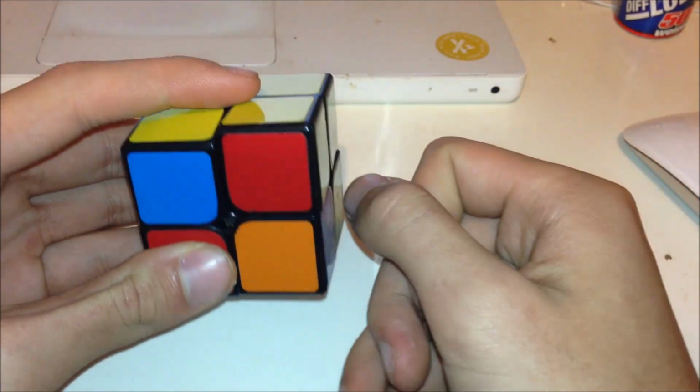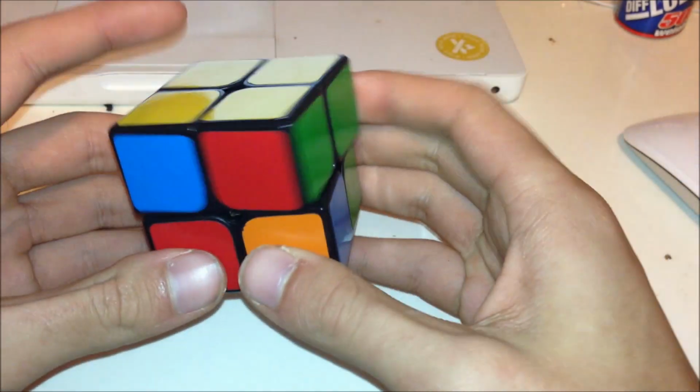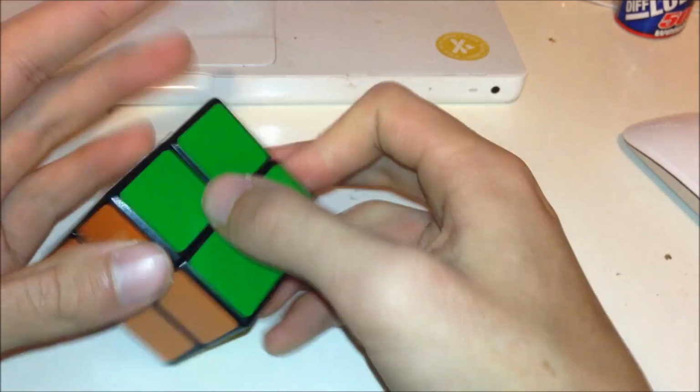And then we go into OLL. And now instead of checking the bottom, I already know it's diagonal. I see this right away, and I can go and do my alg.